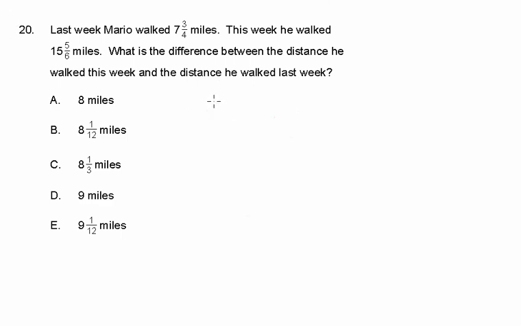Let's try one more. How about 3 over 12 plus 1 over 9. Now this one's not quite as easy, is it?